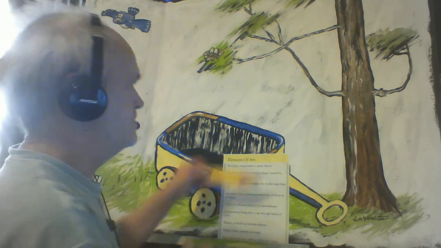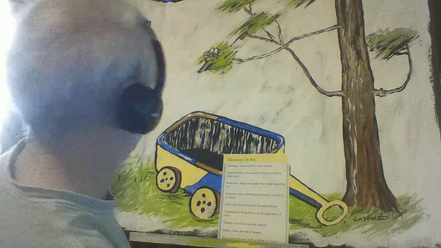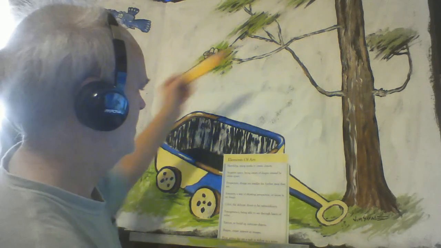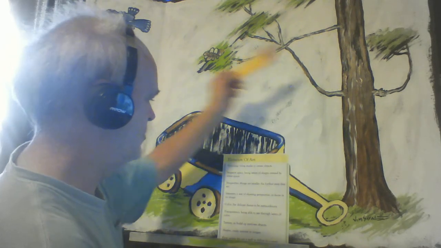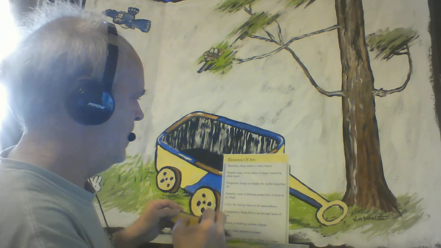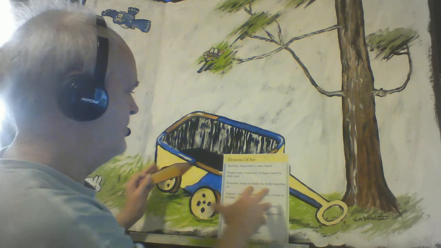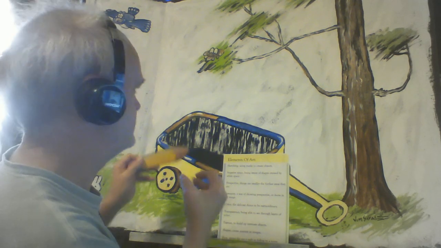Flow, the way the eye goes through a creation. Flow gives a unity, and you always want to keep in mind the background, which is further back, the foreground, which is closer.